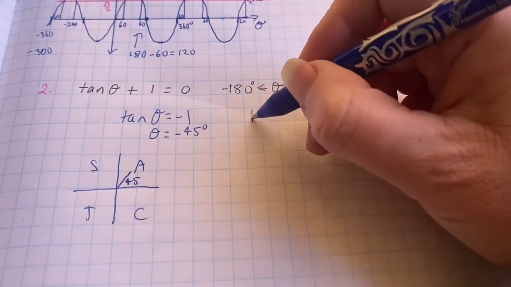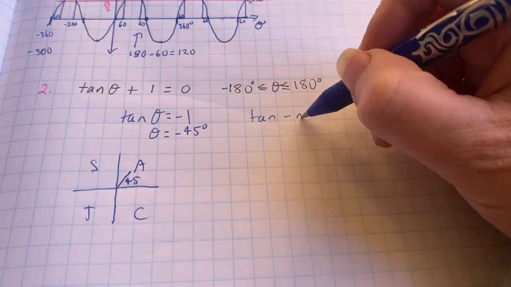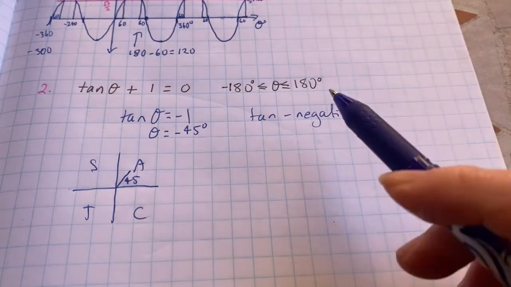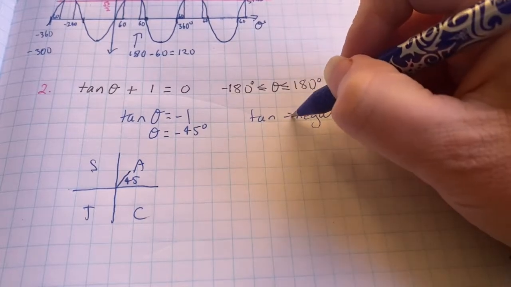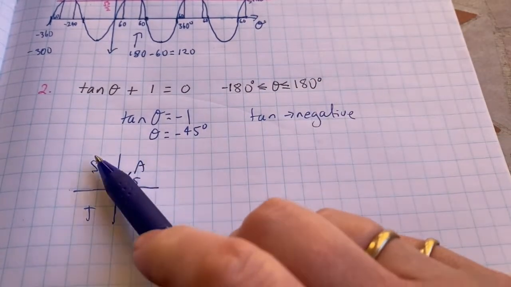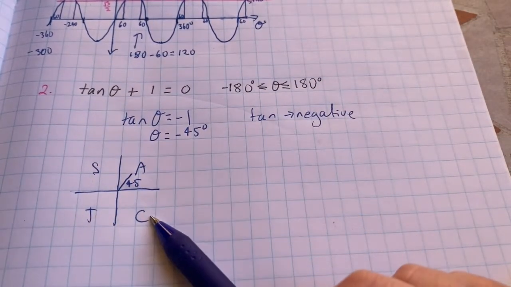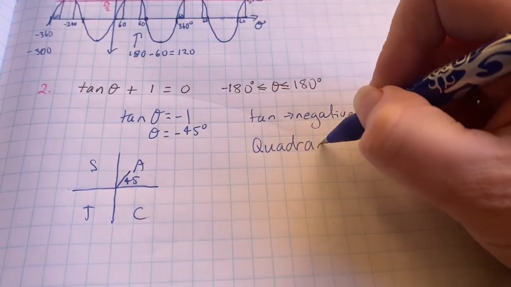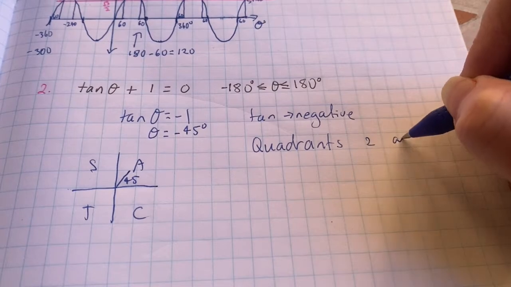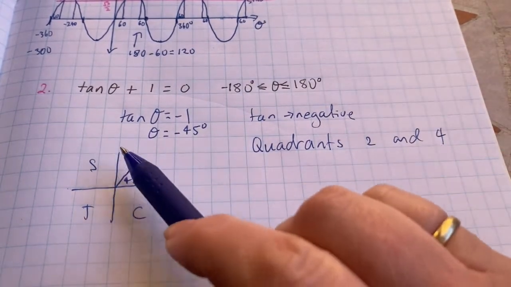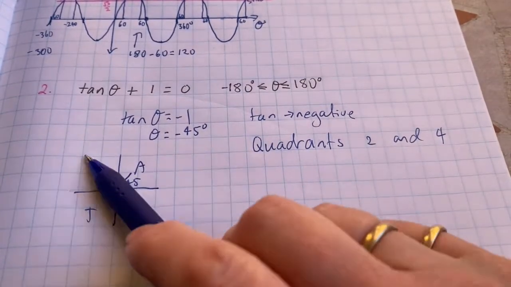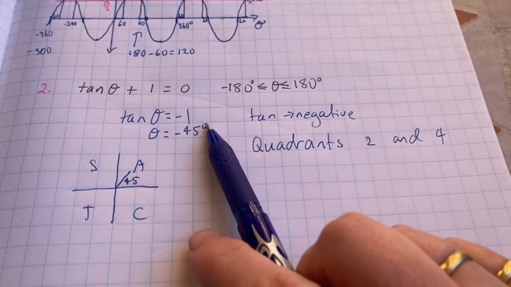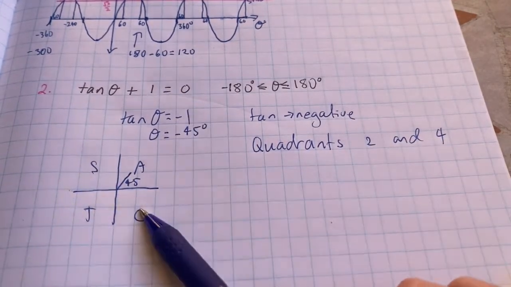But because it's tan and it's negative, we need to consider which quadrants we're in, okay? Tan being negative, not here, yes, not there, yes. So we're in quadrants 2 and 4. Okay, 1, 2, 3, 4, we're in 2 and 4. So we're looking at 45 degree angles in quadrants 2 and quadrants 4.